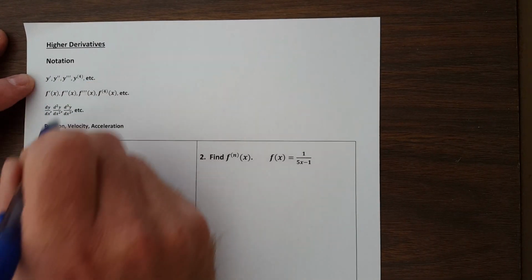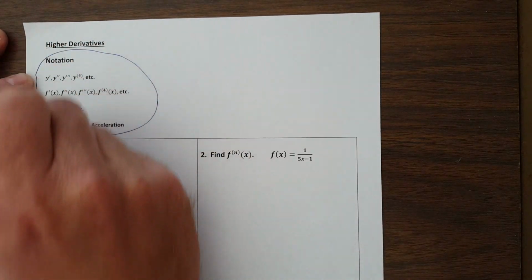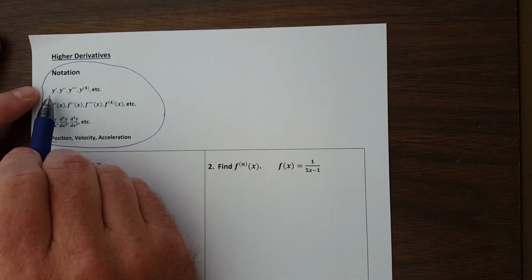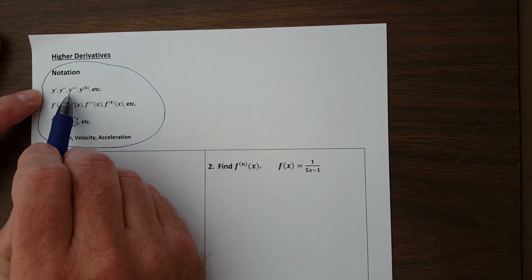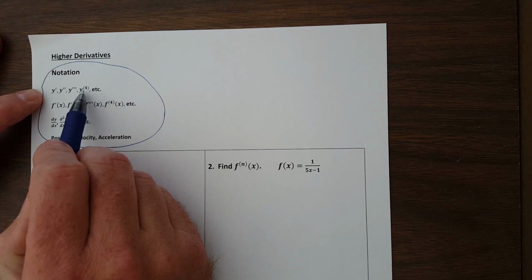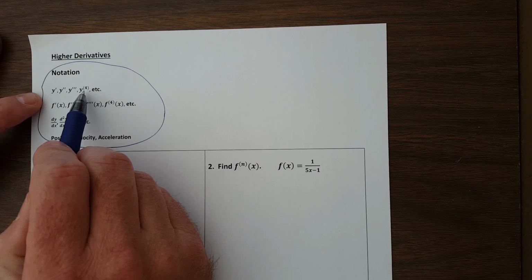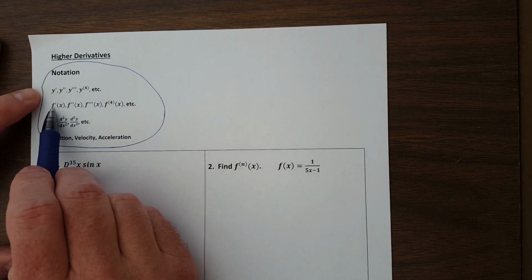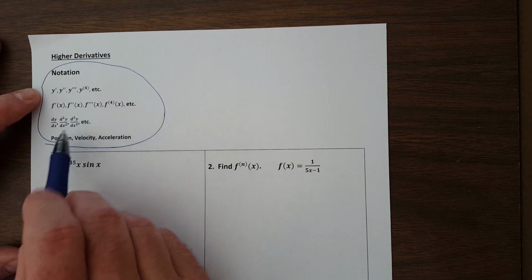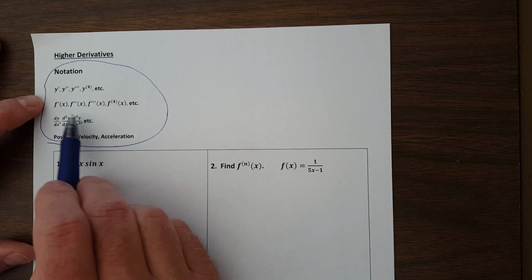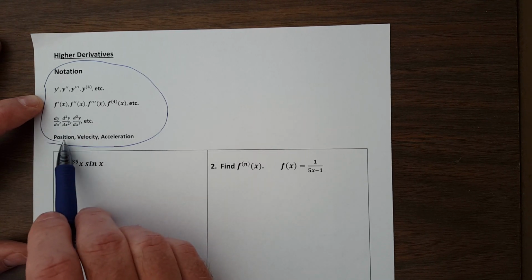First of all, I just wanted to show you some of the notation here. For a function, if the function is y, then the first derivative would be y prime, y double prime, y triple prime, and then here's how we write the fourth derivative. It almost looks like an exponent, but it's not. It's just notation. Same thing goes for a function f of x, first derivative, etc. Here is more of what we might use with implicit differentiation, some of the notation here.